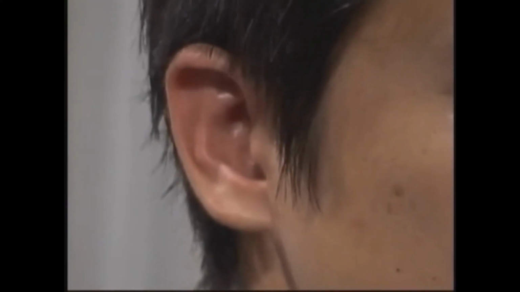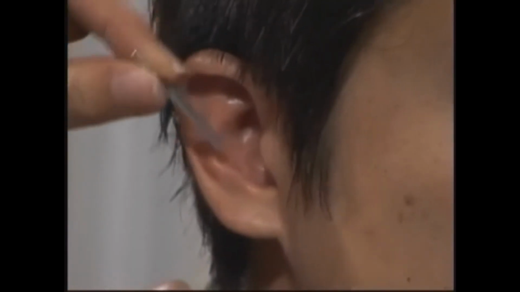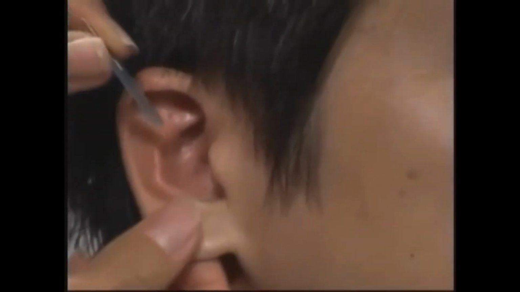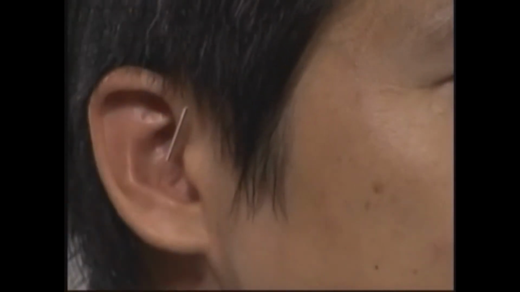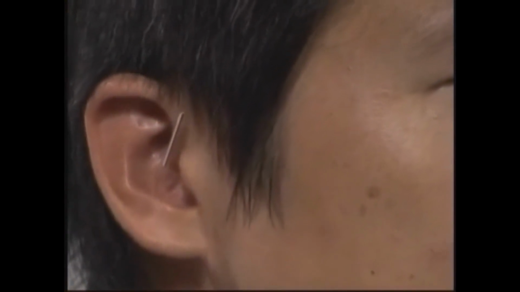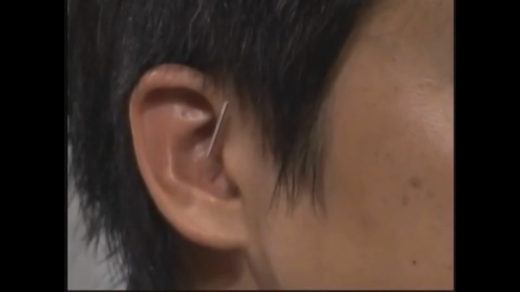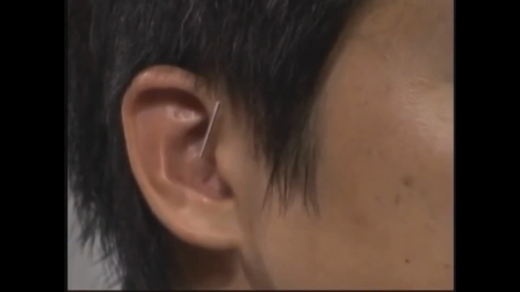And we will start with the spleen. Now, can we see? So the spleen right down here. Okay, so this is the first needle. We usually leave the needles in for about 20 minutes. It just enters the skin a quarter of an inch. It barely goes in.